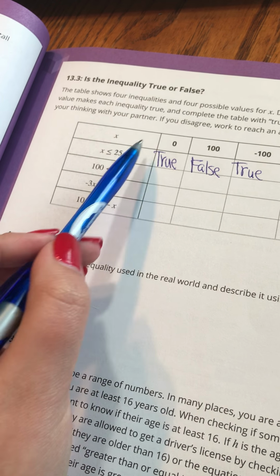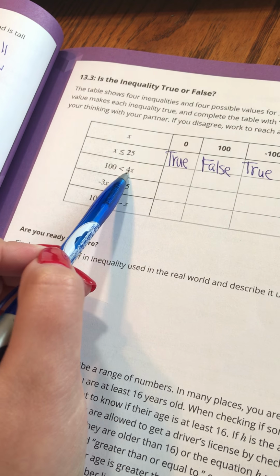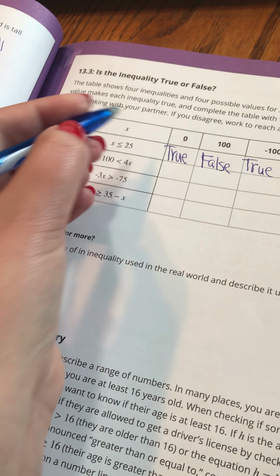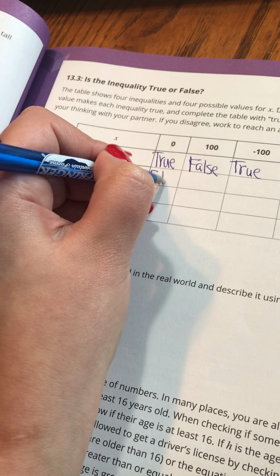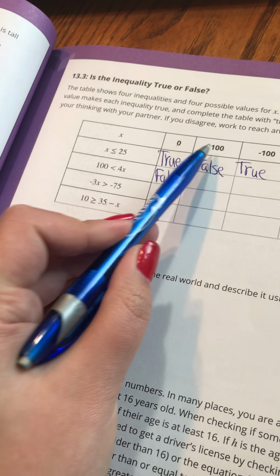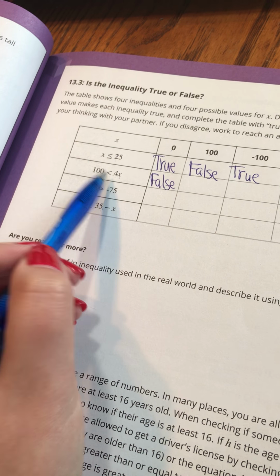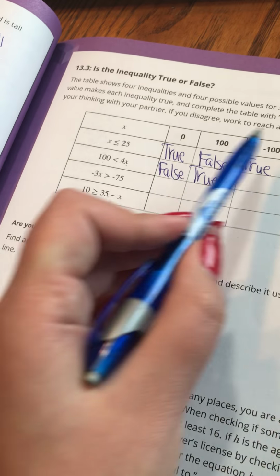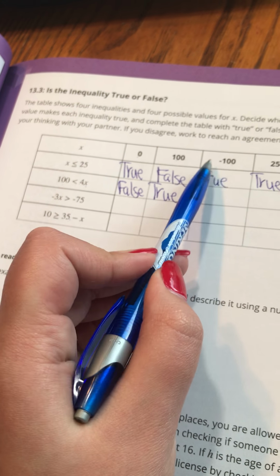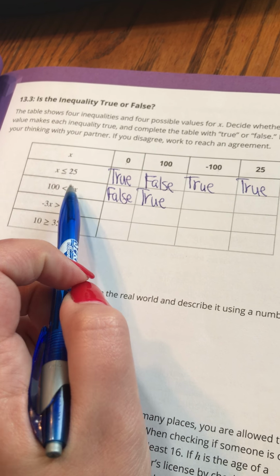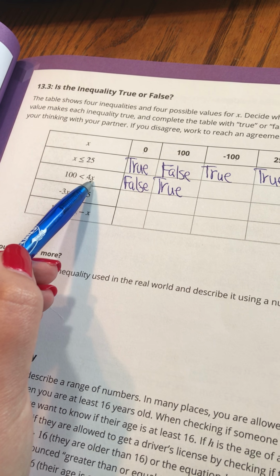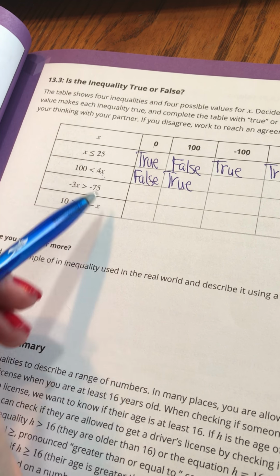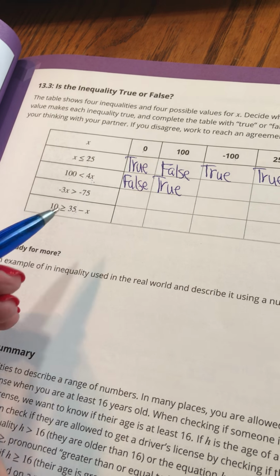Is 100 less than 4x? 4 times 0 is 0, and 100 is definitely greater than 0, so that's false. 4 times 100 is 400, and 100 is definitely less than that, so that's true. 4 times negative 100 is negative 400, which is less than 100, because 100 is greater than negative 400.